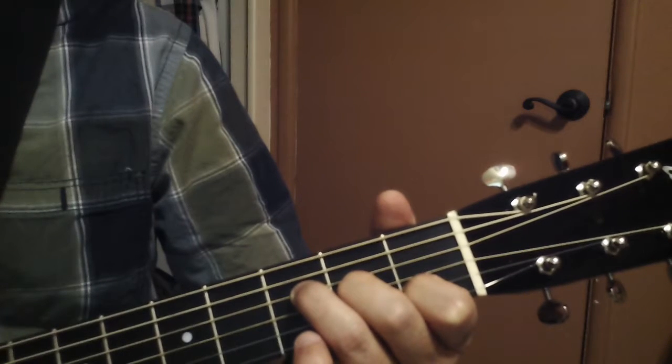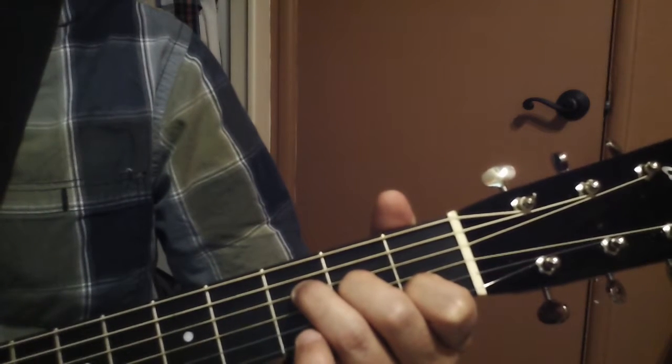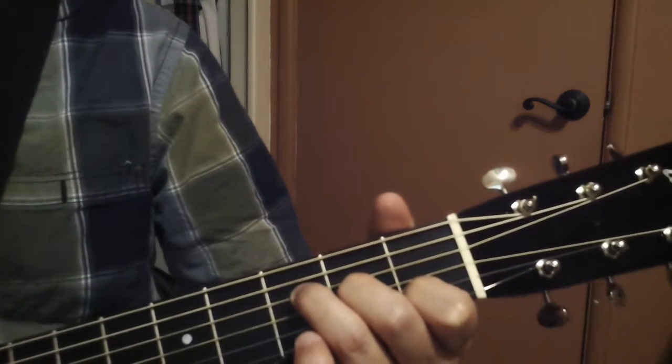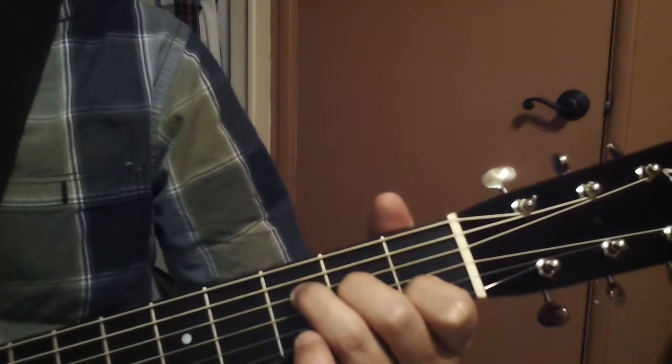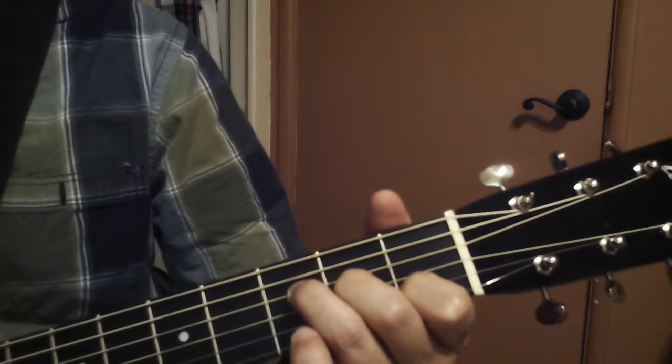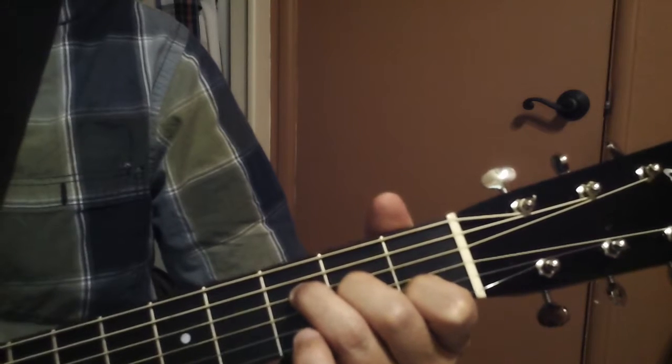The other F7 chords are bar chords, so we won't go over that. So that is just covering a lot of the open position 7th chords.